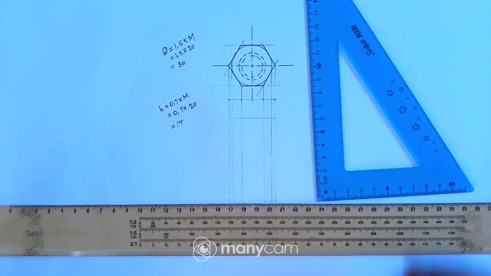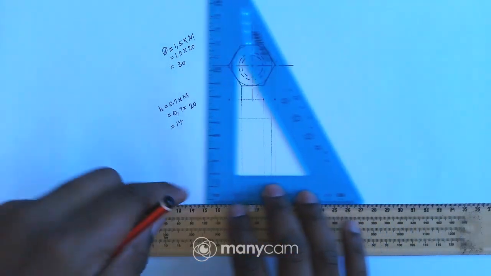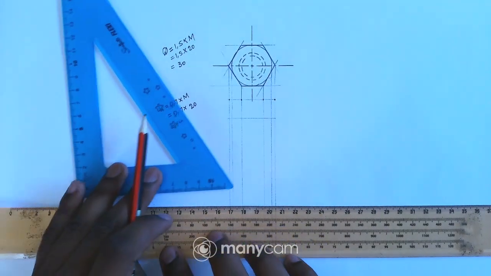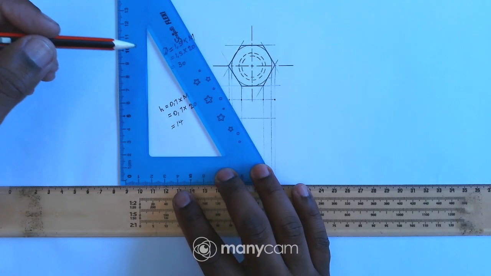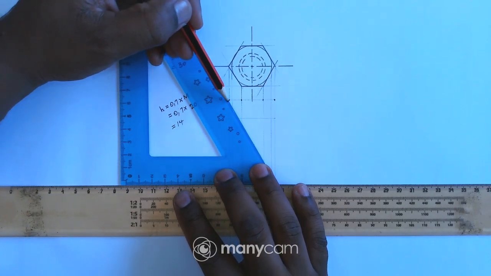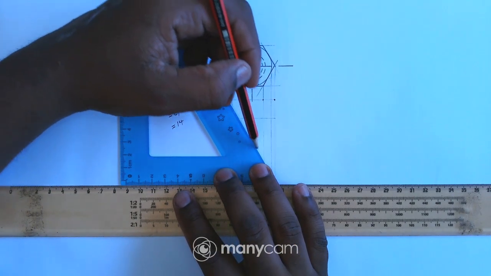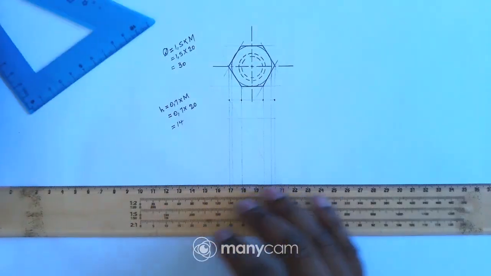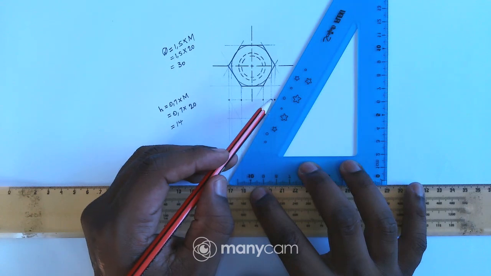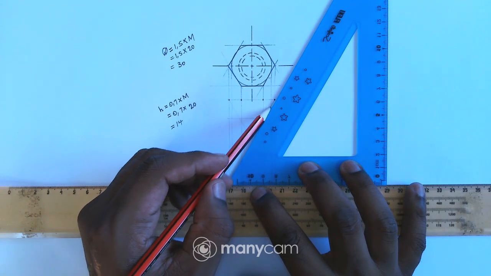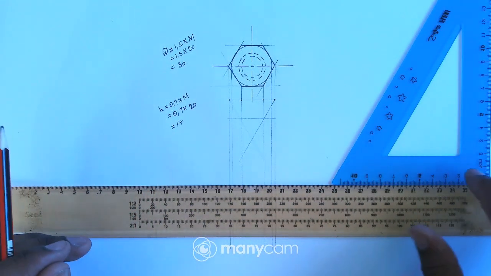So I take my 30 by 60, put it like this on top of the t-square, slide it to the first point there, and draw a construction line, and then I flip my set square again to this point there, and I do the same, drawing a construction line there.